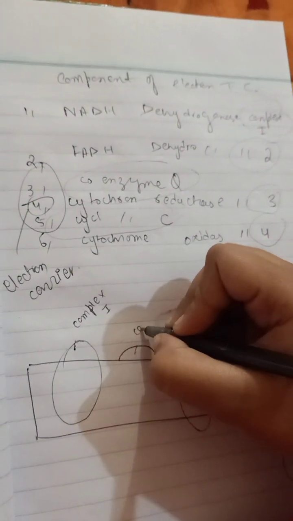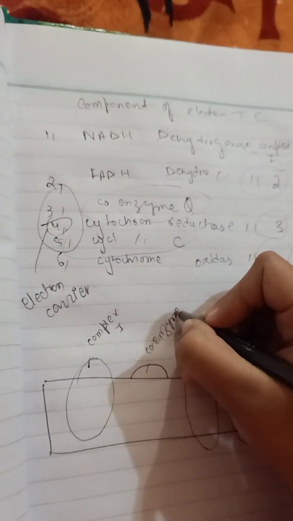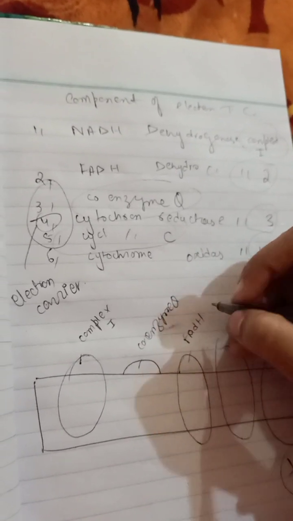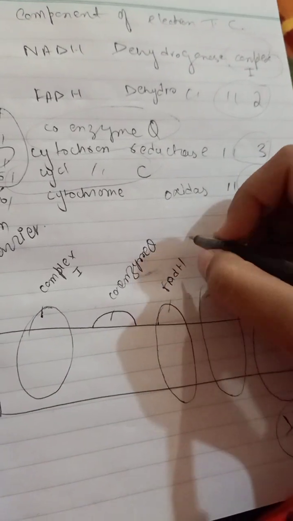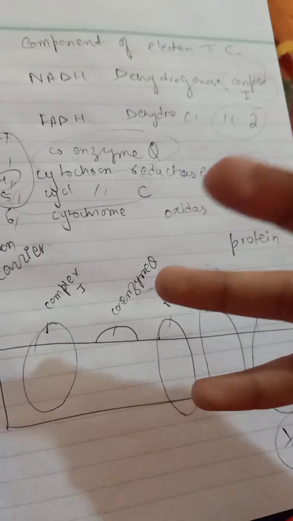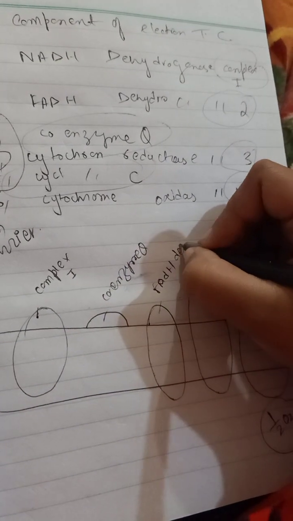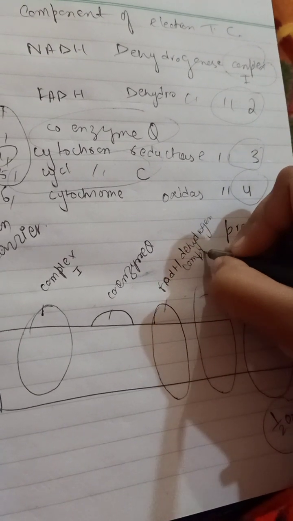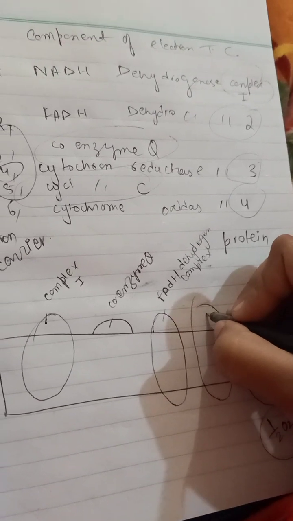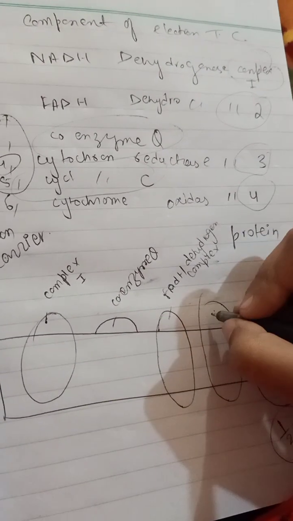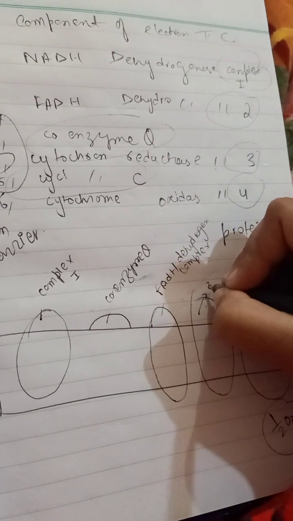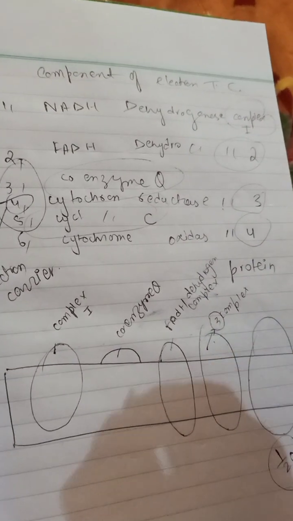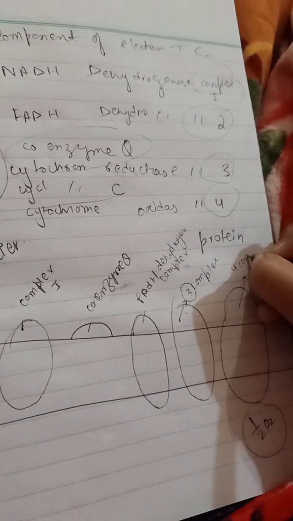This is the coenzyme Q. This is the FADH dehydrogenase complex. And this is basically the cytochrome reductase, which is the third complex. This is the third complex, and this is basically the cytochrome oxidase, which is the fourth complex.